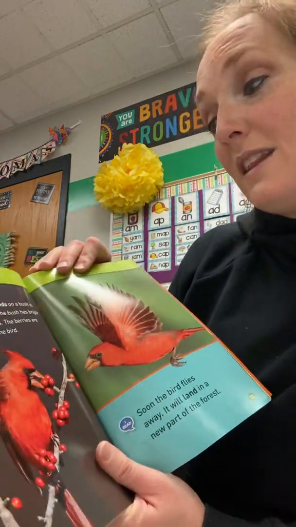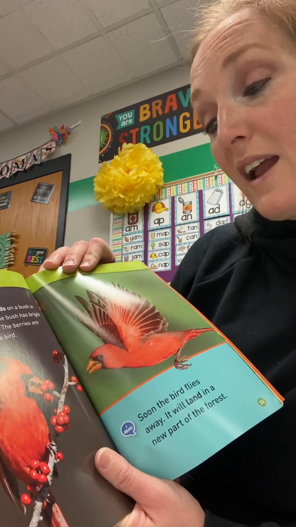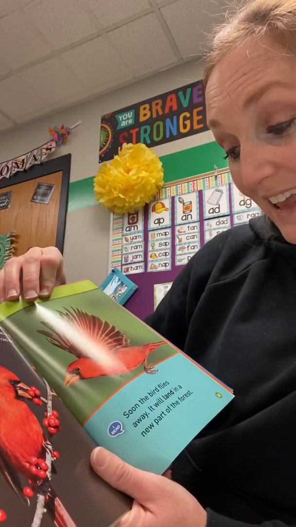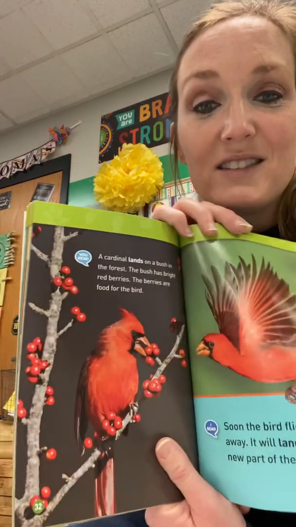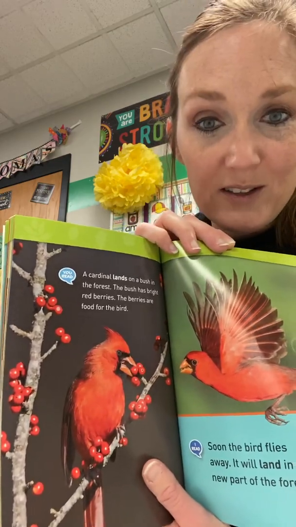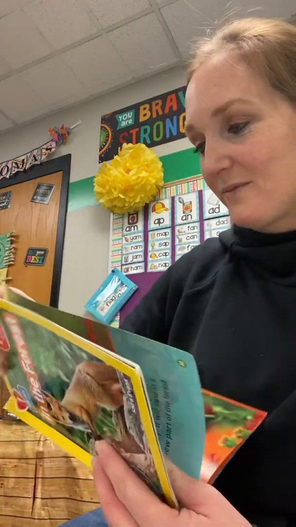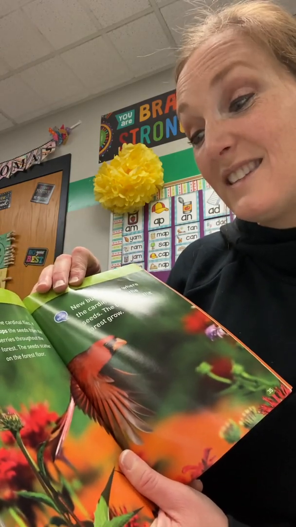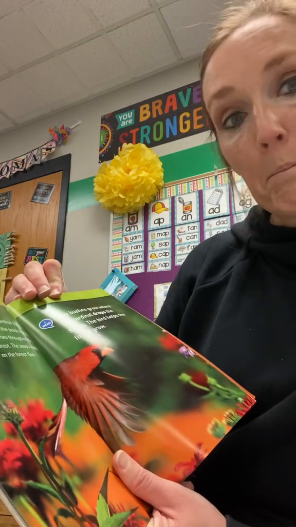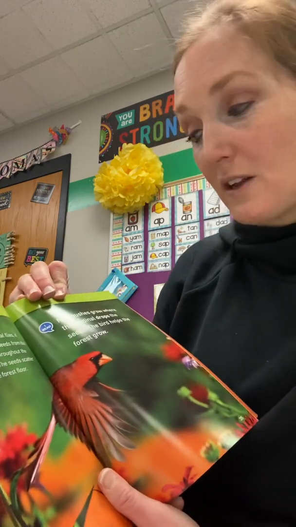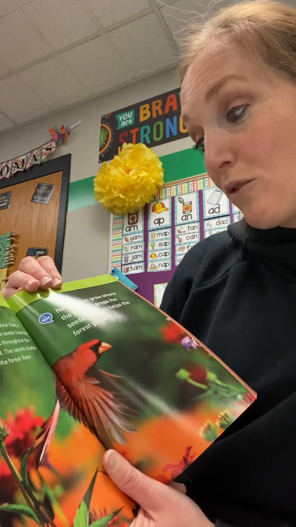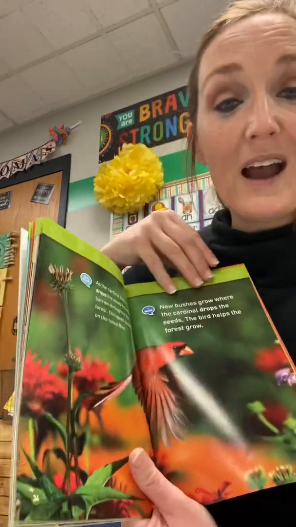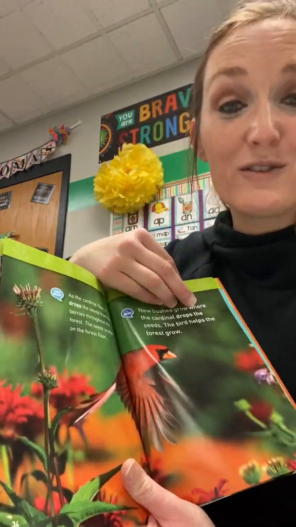A cardinal lands on a bush in the forest. The bush has bright red berries. The berries are food for the bird. Soon the bird flies away. It will land in a new part of the forest. Cardinals are just beautiful birds, aren't they? As the cardinal flies, it drops the seeds from the berries throughout the forest. The seeds scatter onto the forest floor. Wonder how that helps our environment of the forest. New bushes grow where the cardinal drops the seeds. The bird helps the forest grow by causing new plants to grow, new bushes.